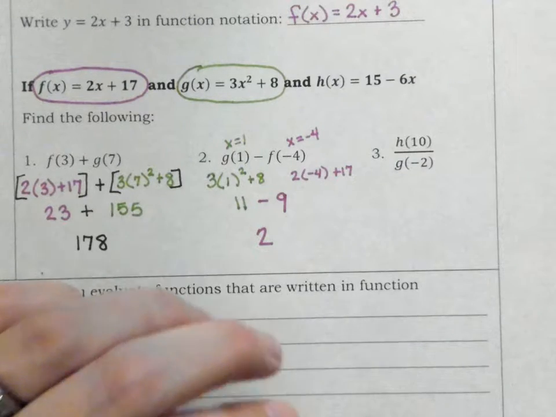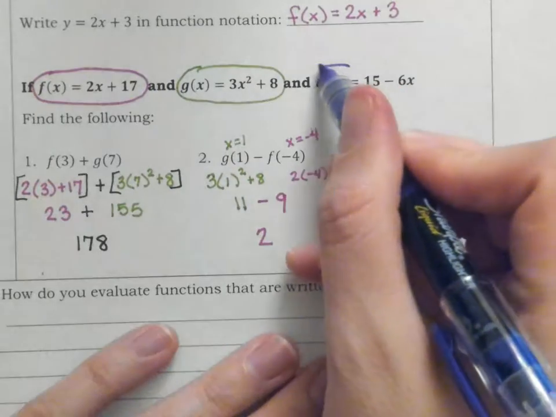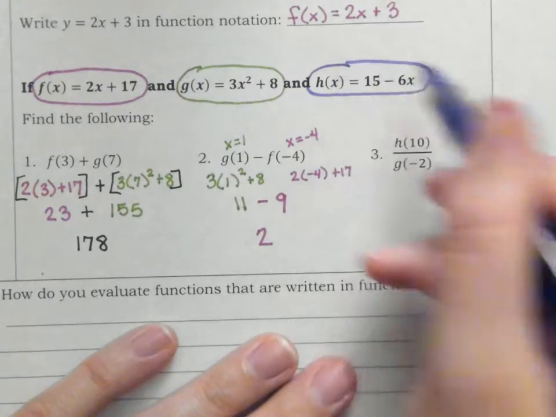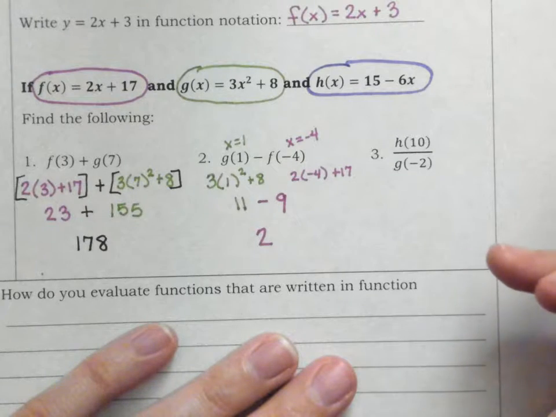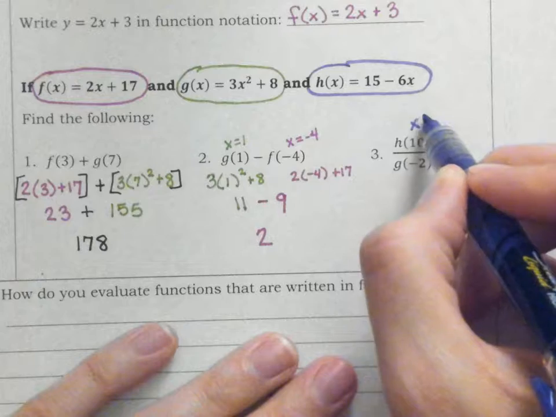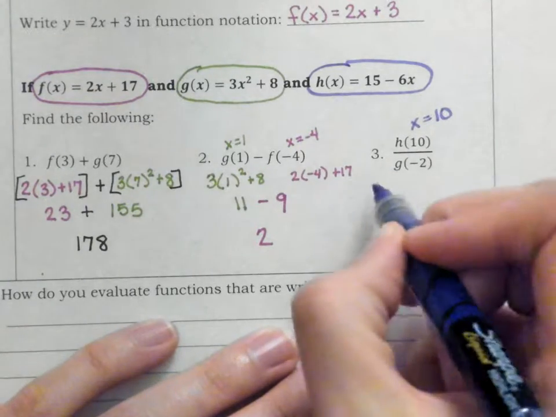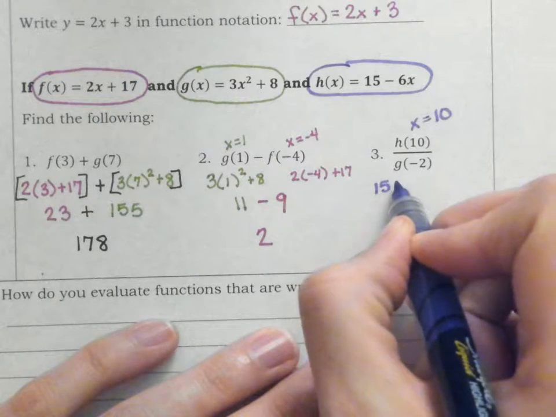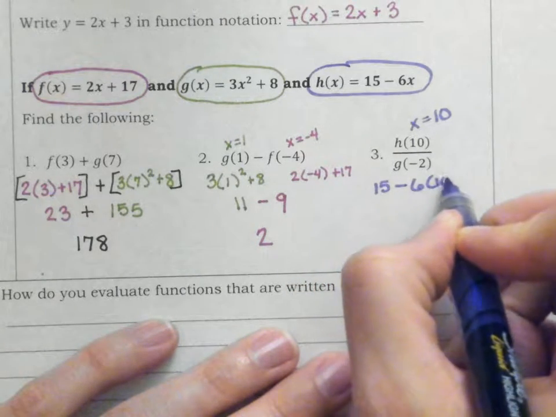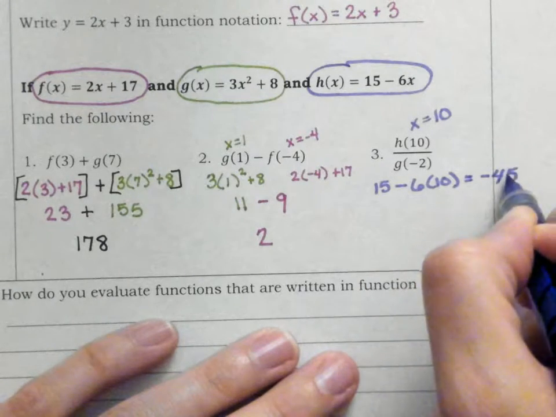And I got one more. I have this function h. h is 15 minus 6x. And so it says h of 10, which means x equals 10. And we're going to plug it in by saying 15 minus 6 times 10, which equals negative 45.